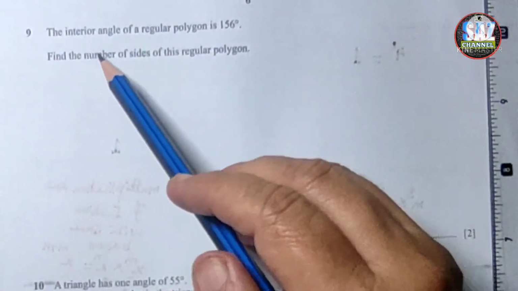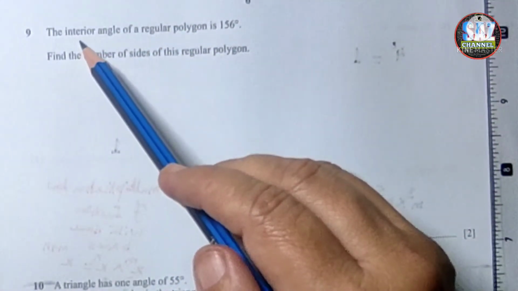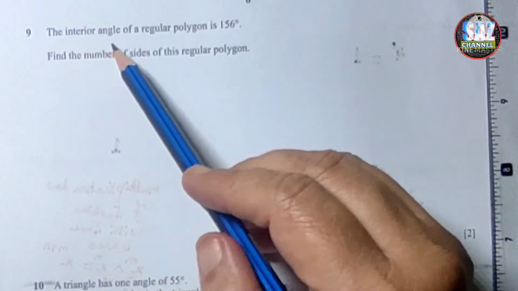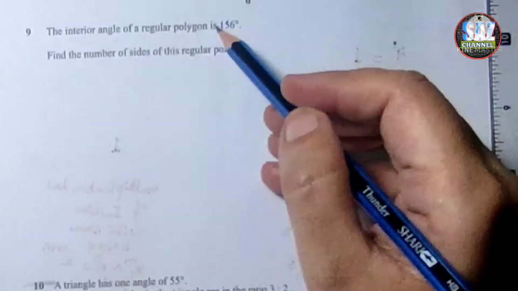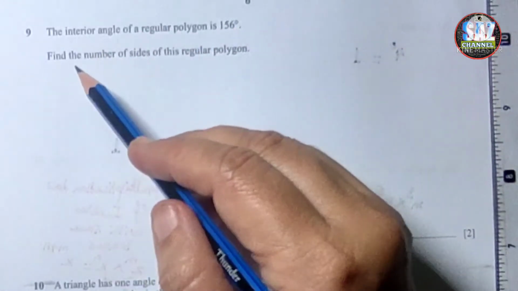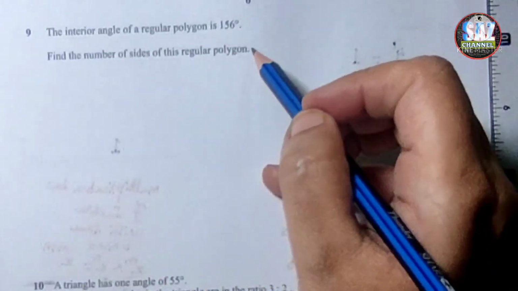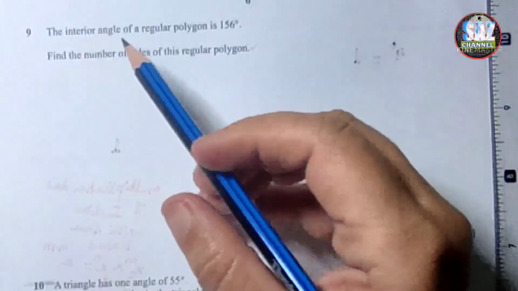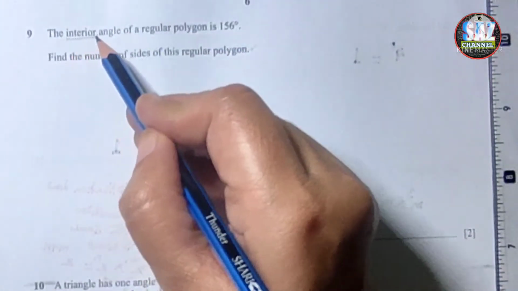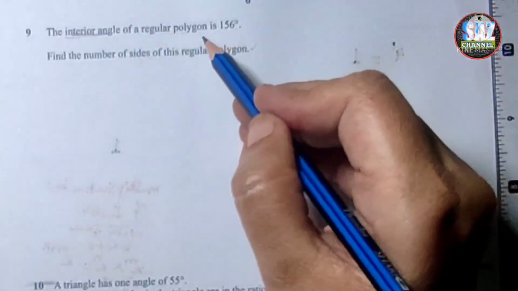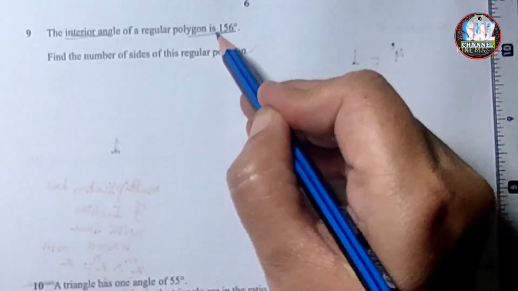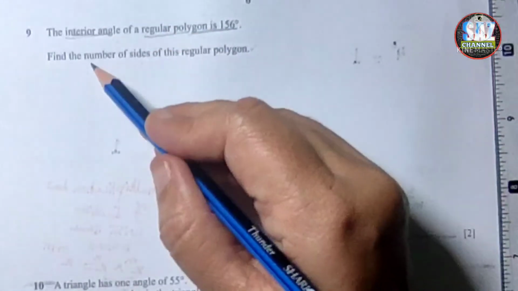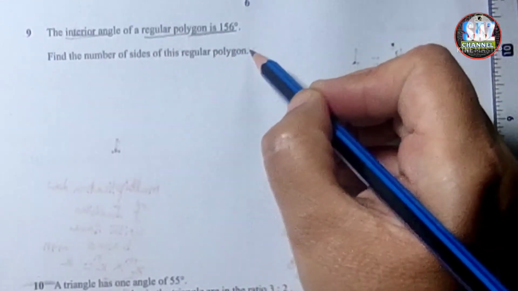I always advise my students to first read, understand, and underline important terms of the question. The interior angle of the regular polygon is 156 degrees. Find the number of sides of the regular polygon. Again, the concept is from D1. The interior angle of the regular polygon is 156 degrees, and regular polygon is also important. Find the number of sides of the regular polygon.